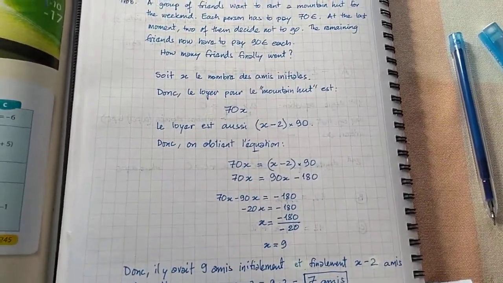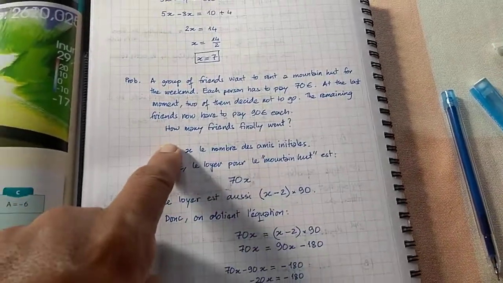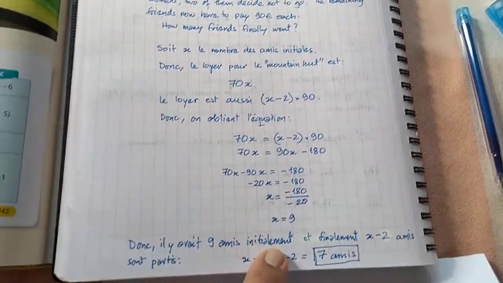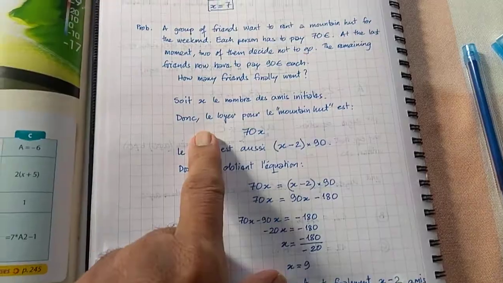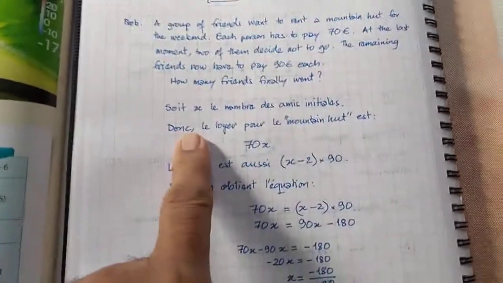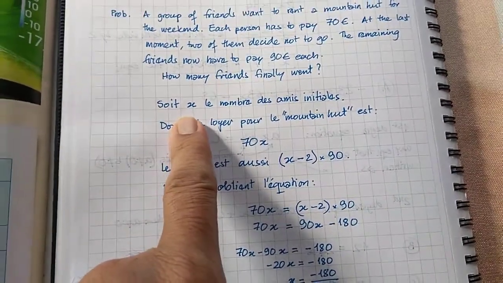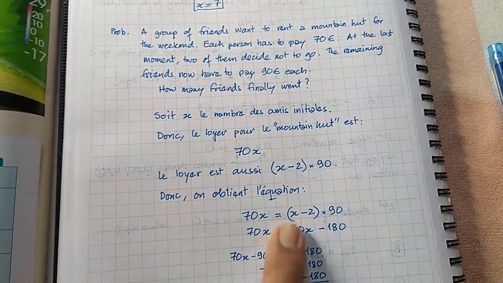So what do you see here? I've taken great pains to solve it like this. There are two reasons for doing this systematically. One is that you tend to make fewer mistakes.